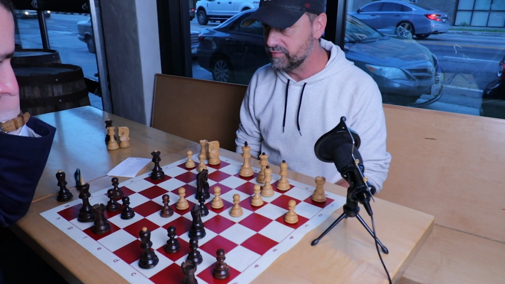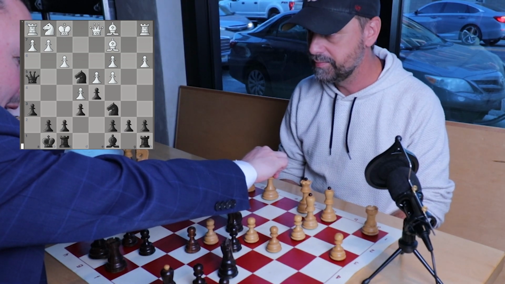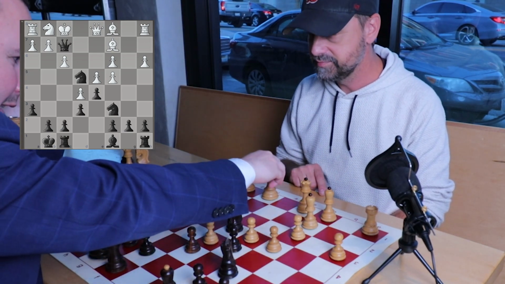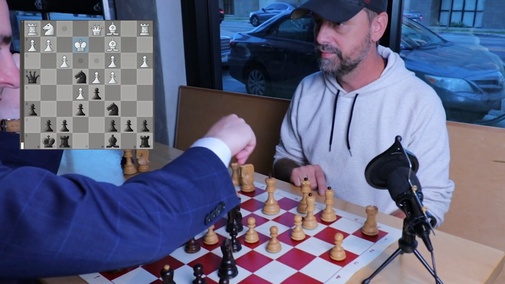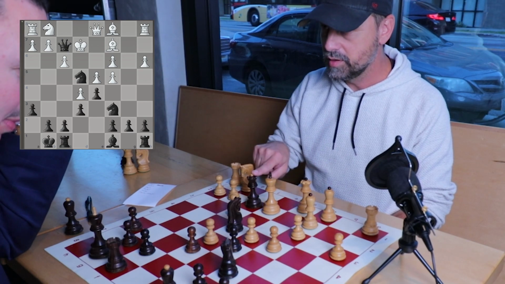So where can he move? He can move here, which would be a checkmate for him on the next move. So he can't move there. Or he could move there, which still I would counterattack, and it would be very bad for him.